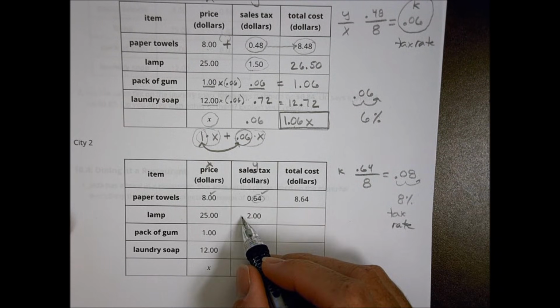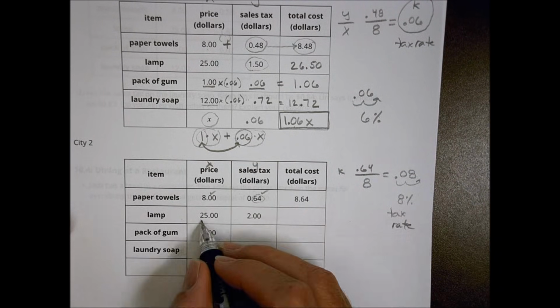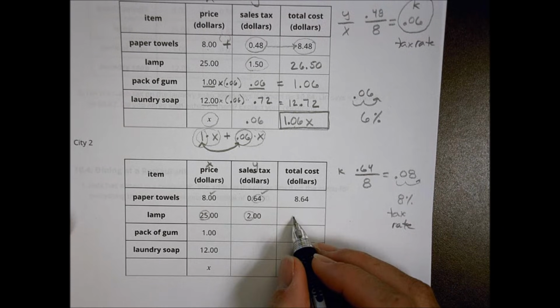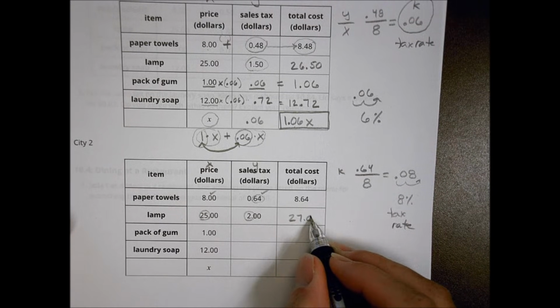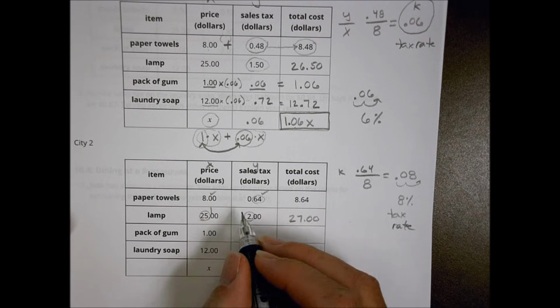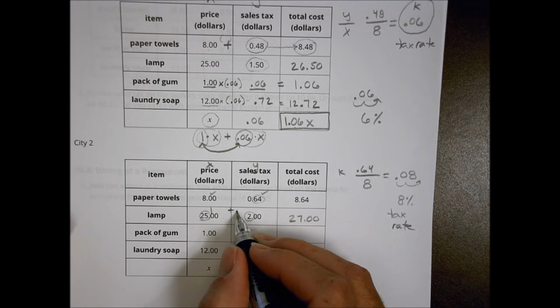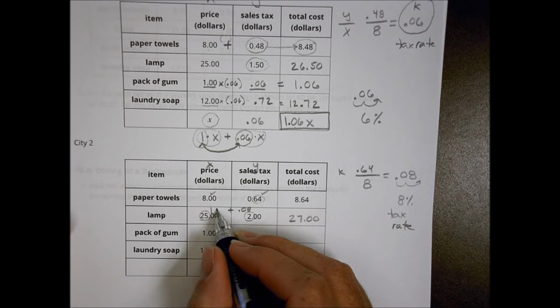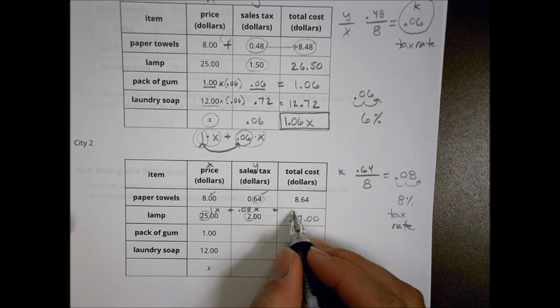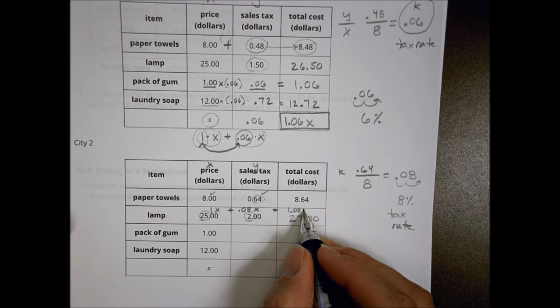When I look at this one here, right, again, my total cost is going to be my 25 plus my 2. 25 plus 2 is going to be $27. So for this one here, I have the whole, the original, plus the 0.08 of something, and that's like my 1x plus 0.08x becomes my total, which is 1.08x.